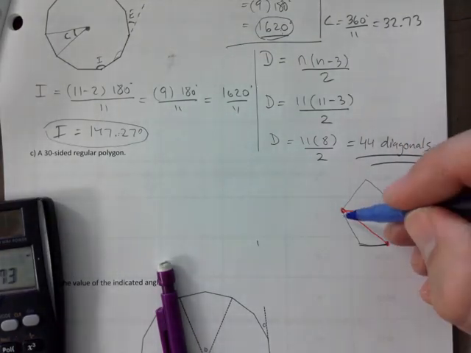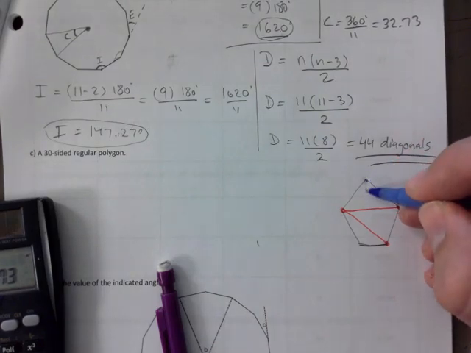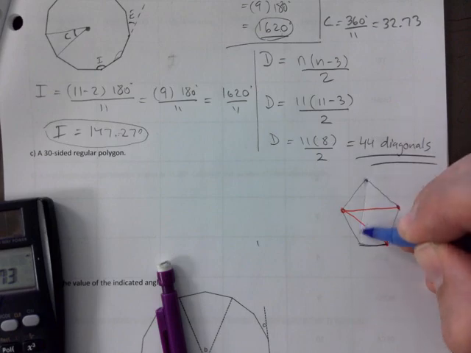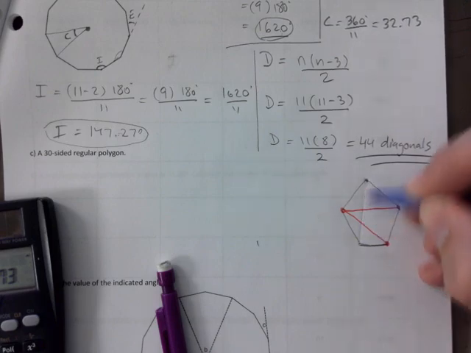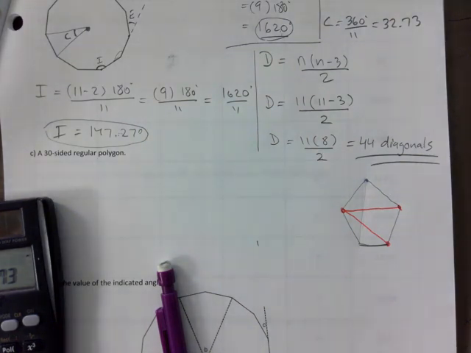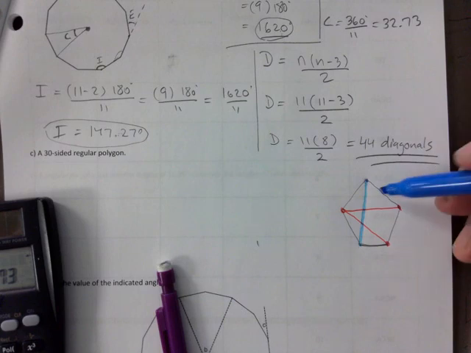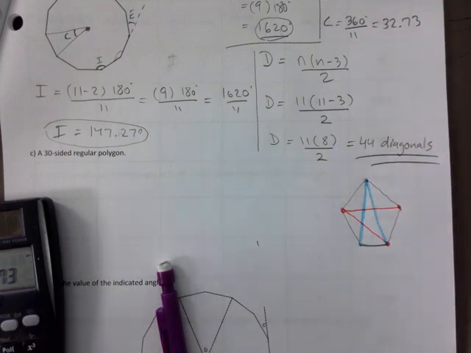You could then go to another corner and connect this one. That's 3, 4. I'm missing one, right? You see it? Right here.